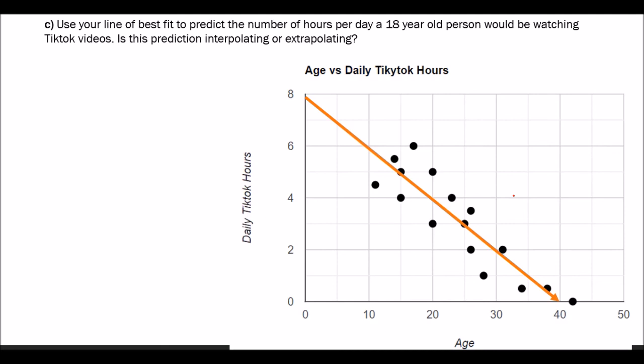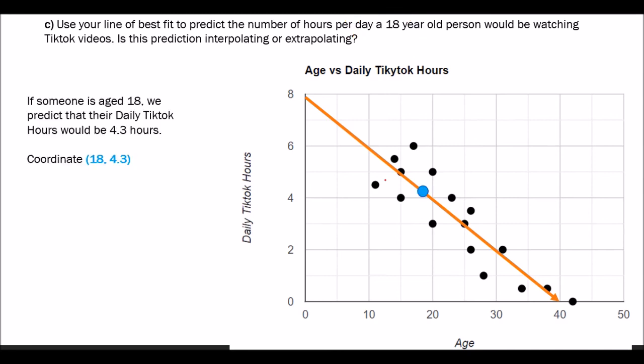Using your line, predict the number of hours a day an 18-year-old person will be watching TikTok. So if they're 18 years old, that would be about here somewhere. Follow that up there, and then from there, put your line all the way here. Your prediction might be slightly different, but in this case, if they were 18, they'd be watching about 4.3 hours of TikTok per day, which is a lot of hours.